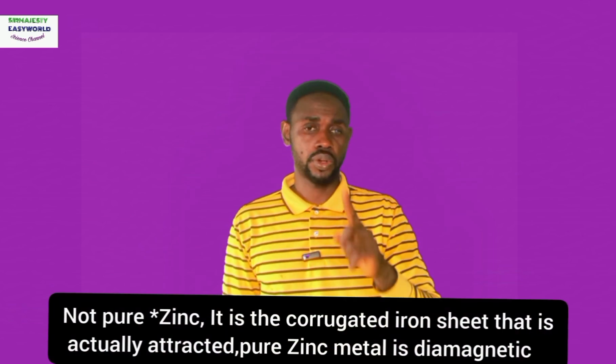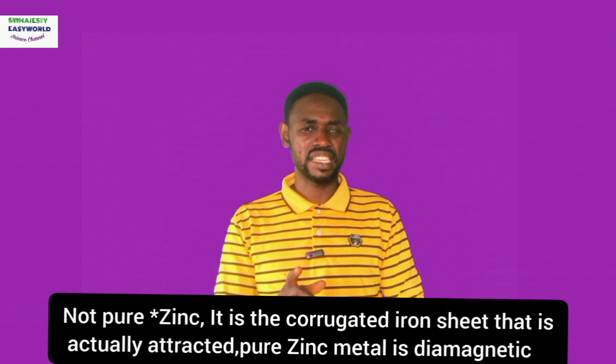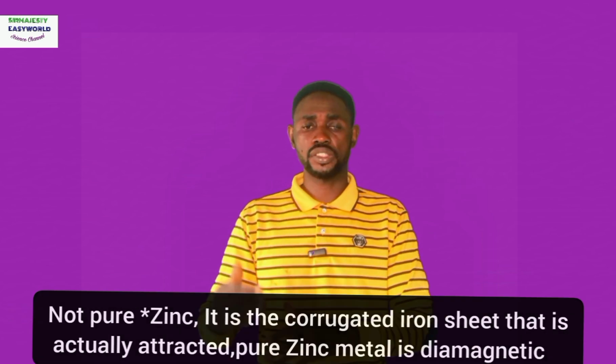That is, if you bring them closer to a magnet, the magnet will attract them. Iron is paramagnetic, but zinc is not attracted to magnets. But you might think that the one used for roofing sheets attracts magnets. Yes, because it's iron coated with zinc, not pure zinc. So why is it that zinc is not paramagnetic? When something is not attracted to a magnetic field, you call it diamagnetism.